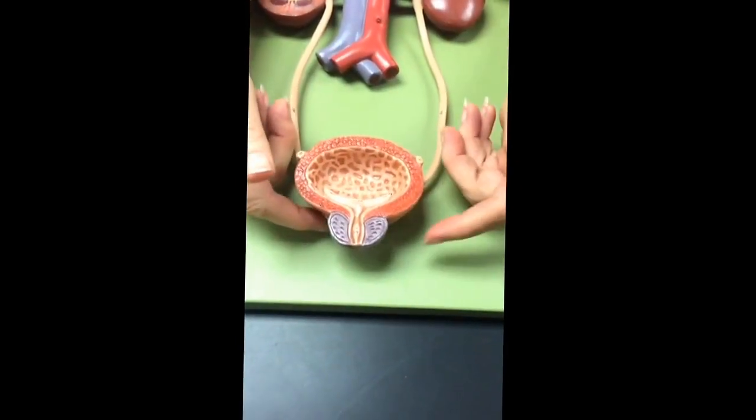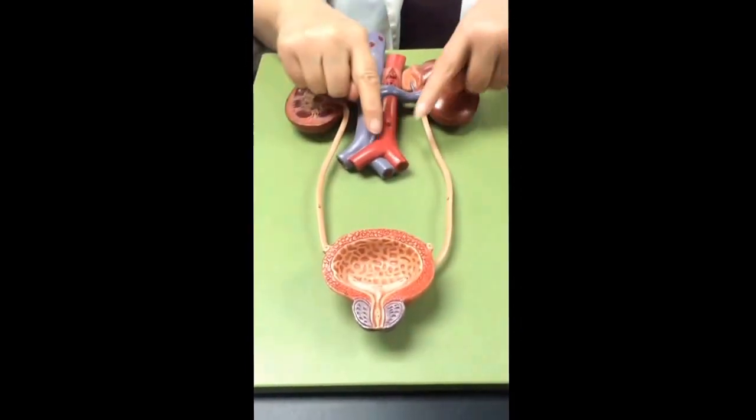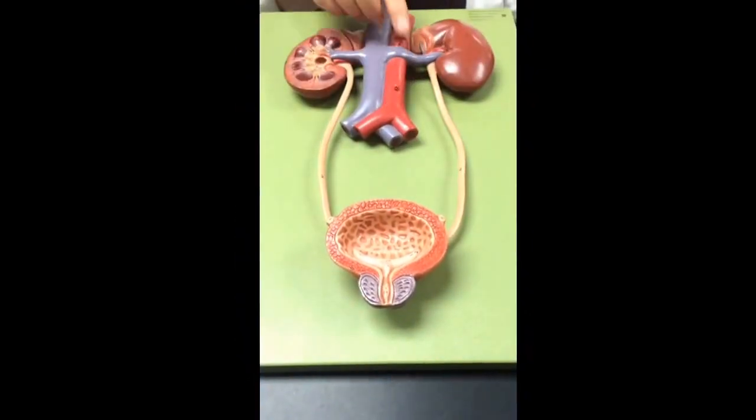Seminal vesicles. There's your right, there's your left. They're tucked way up underneath there. Abdominal aorta. That guy right in the middle. And these would have been the common iliacs, either vein or arteries.